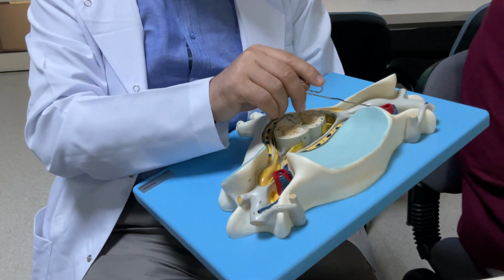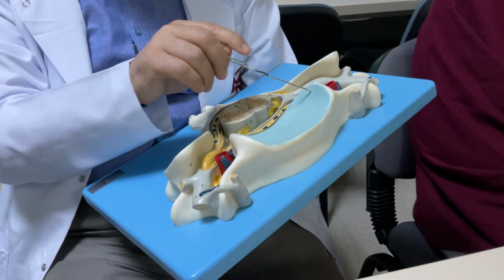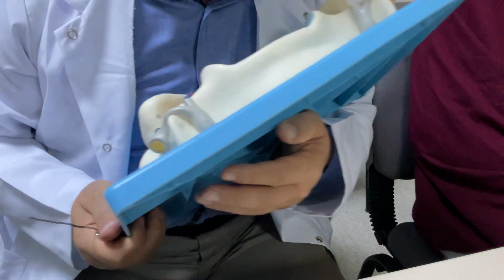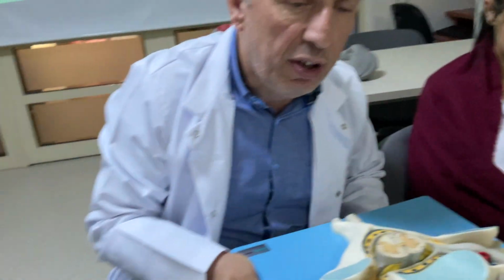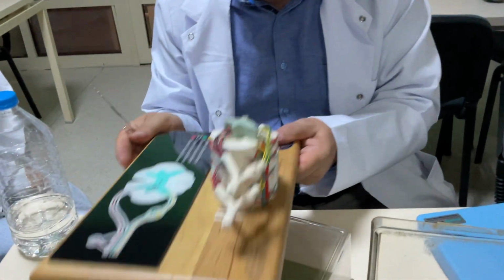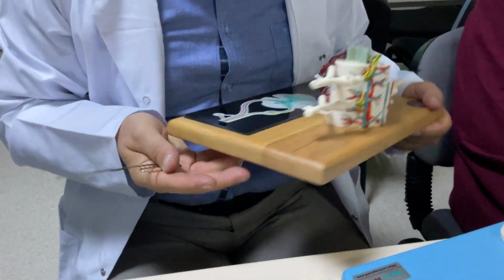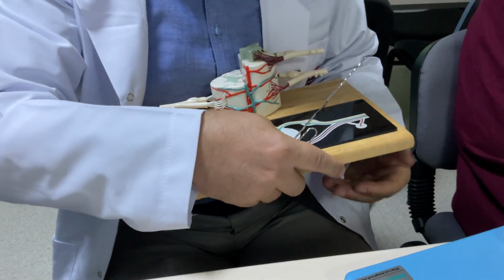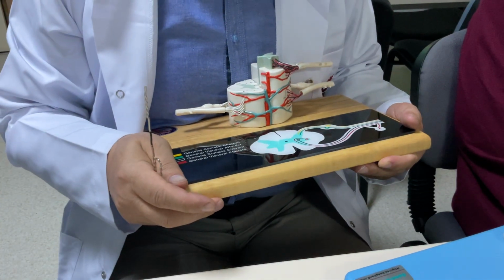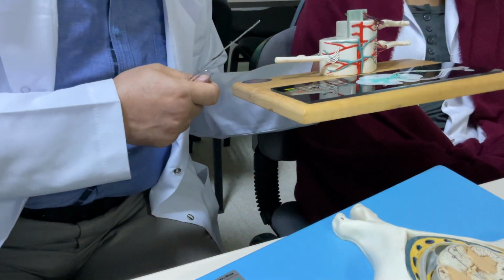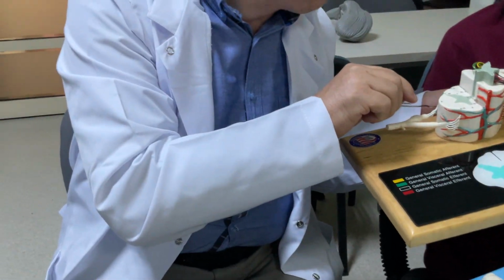And this is what? Vertebral artery, right? Running through the transverse foramen. Good. You see here we have the same type of, this is my spinal cord. Here is the anterior, here is the posterior.